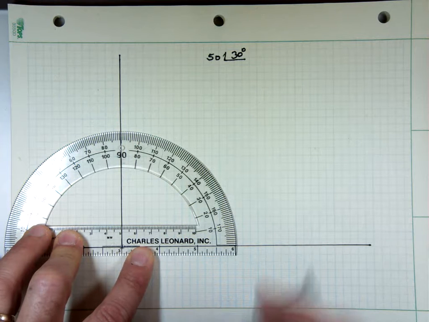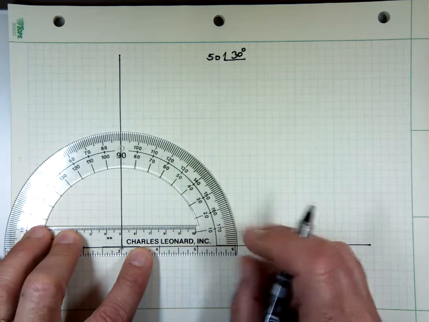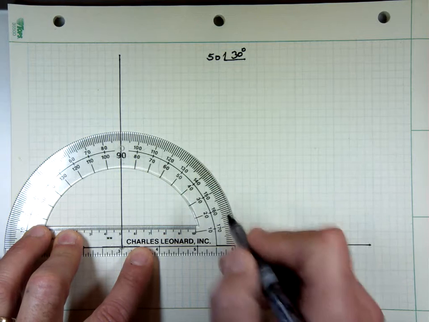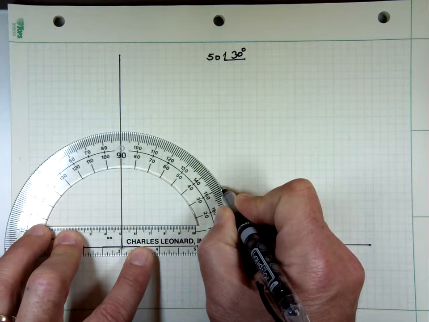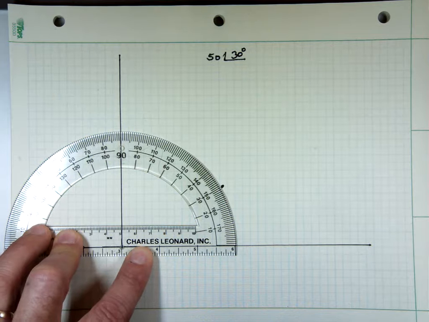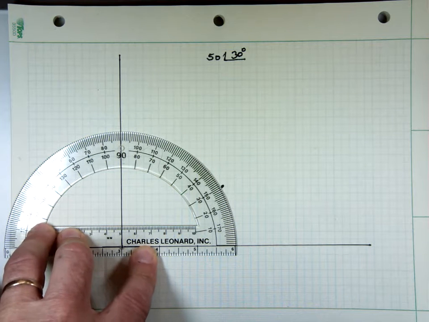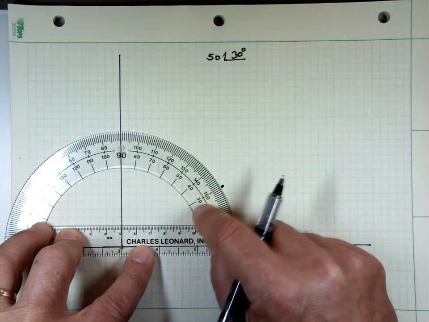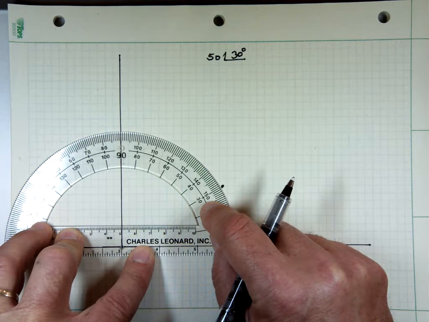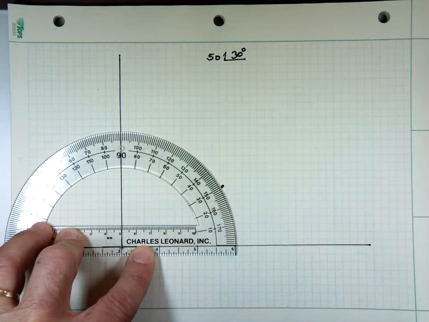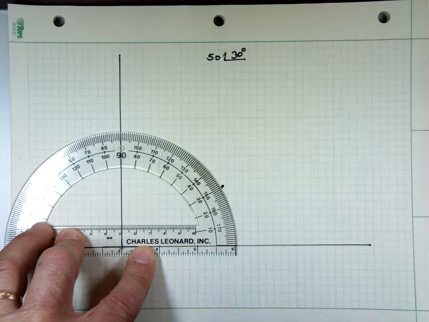Might not be exactly perfect there. You might be a hair off. That's okay. And the 30 degrees is in this direction. See where the 30 is? So I put a little mark where the 30 degrees is. It's in that direction. So my vector is going to be 50 units long at angle 30.